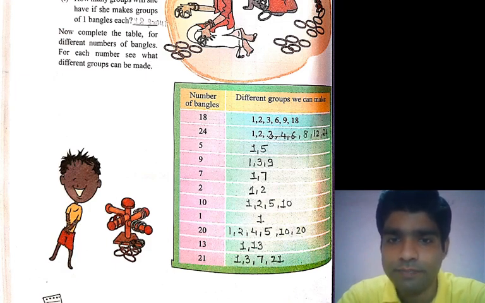Next number is 10. 10 is directly divided by 1, which is obviously a factor. The 2 table has a 10, since 2 fives are 10. The 3 and 4 tables do not have a 10, so they do not come here. Next number is 5, since 5 twos are 10, and the next number is 10. Okay, it means that the factors of 10 are 1, 2, 5, 10.